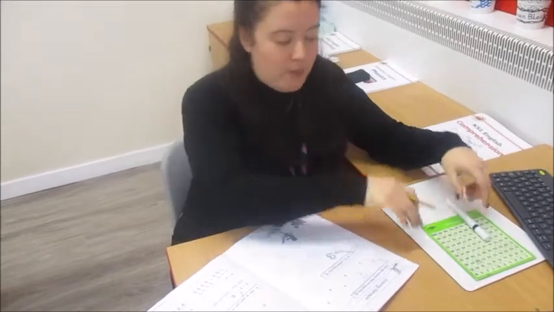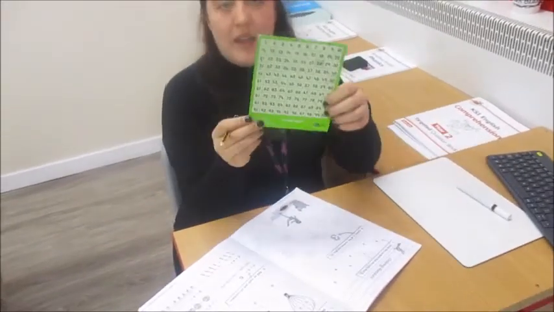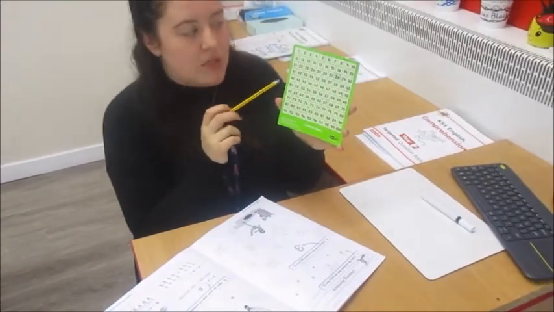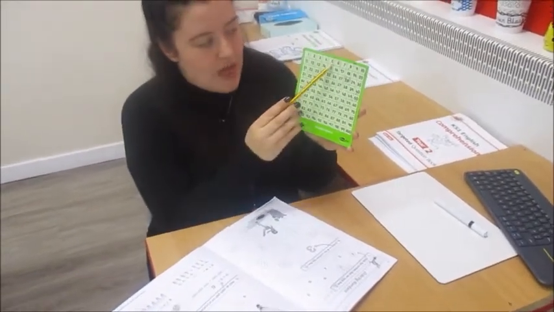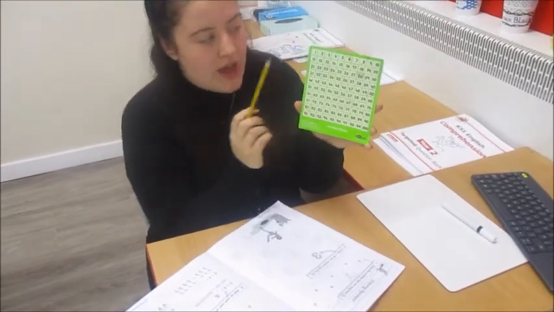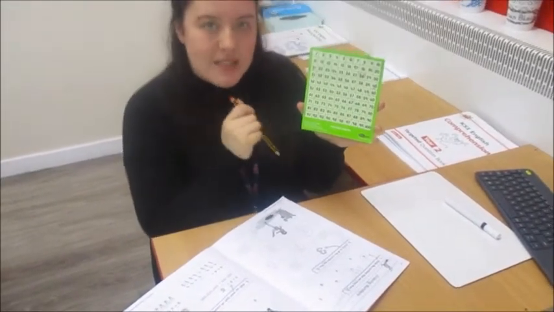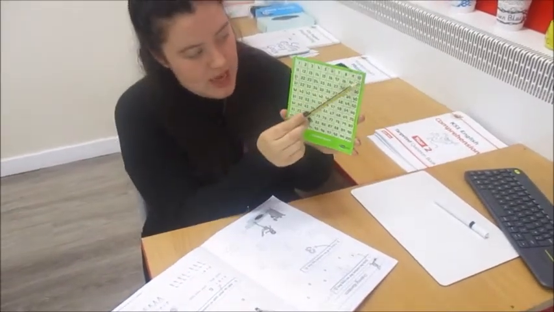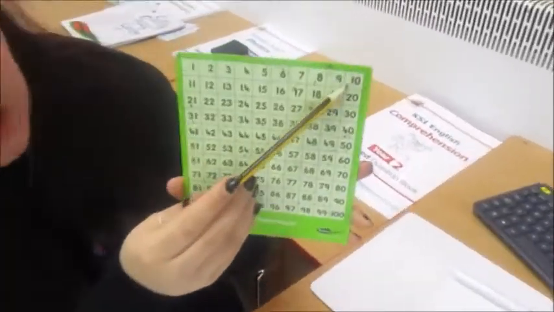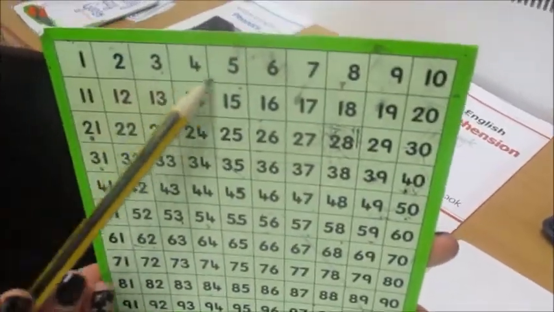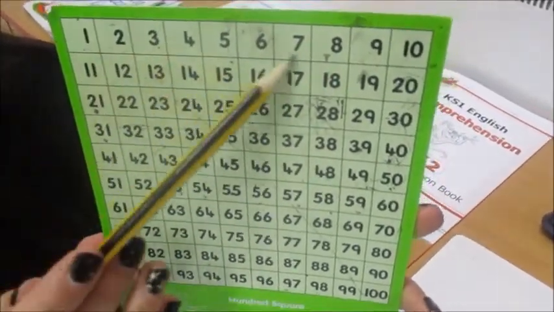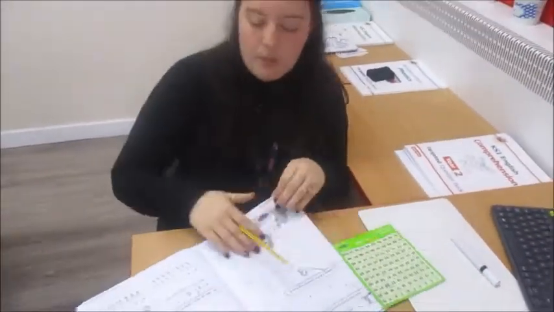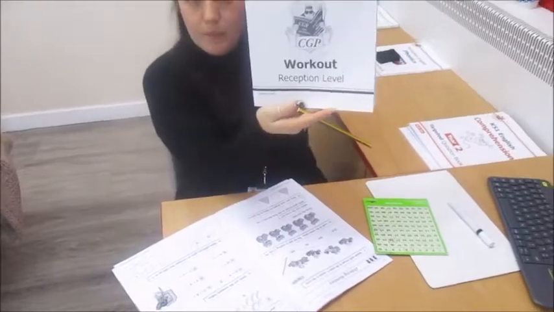Now in your home learning pack, if you've got your 100 square like this, it will help you today, because when we're thinking about numbers that are more than, they are numbers that come after. And if we're thinking about numbers that are less than, they are numbers that come before. So there's number 10. What numbers are less than 10? All of those are less than 10, okay, because they are smaller. So have a go at page 8 in your workbook today, if you are on that one.